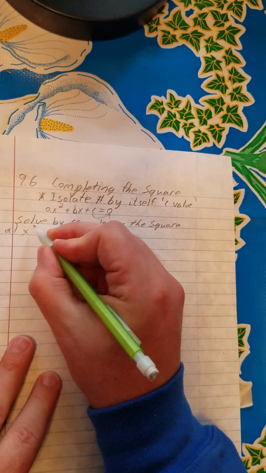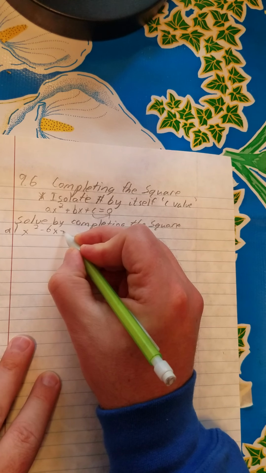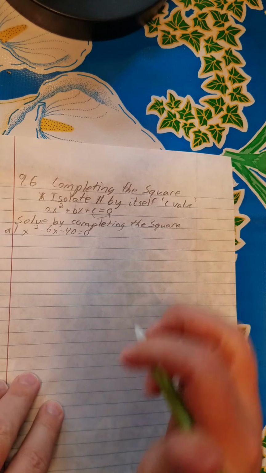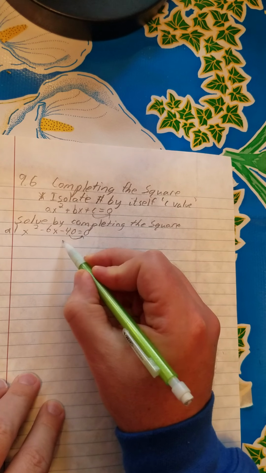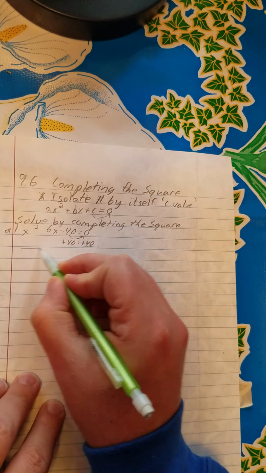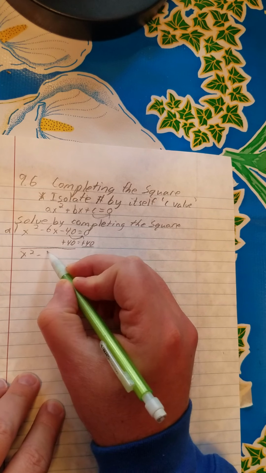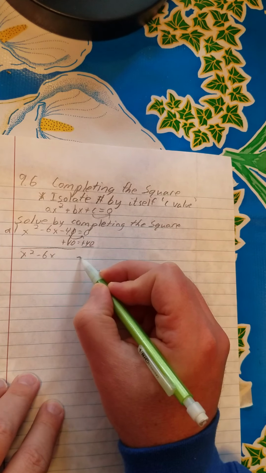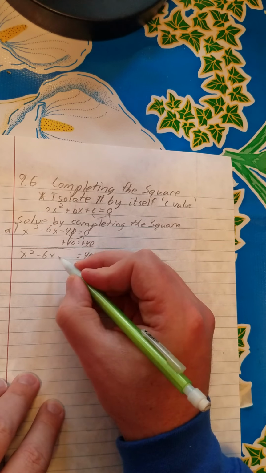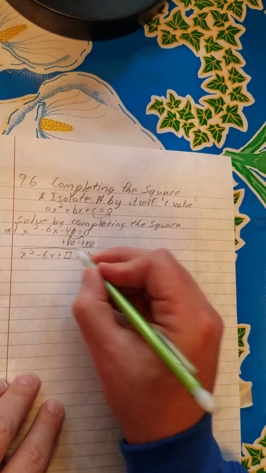First one is x squared minus 6x minus 40 equals 0. So again, in order to complete the square, we need to get the c value to the other side. So we're going to add 40 to both sides. So we have x squared minus 6x equals 40. Keep it lined up. Need a space here because we're going to add a number to create that perfect square.